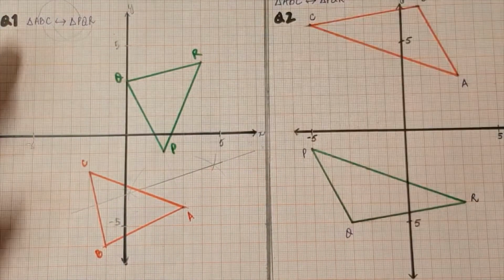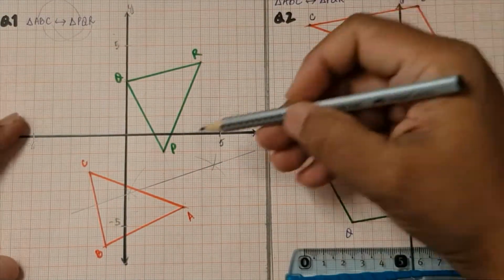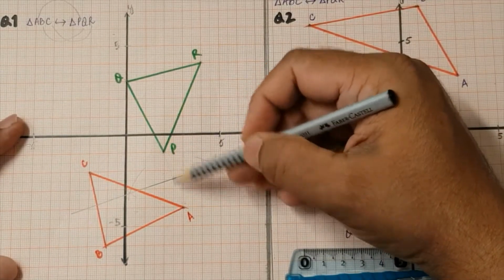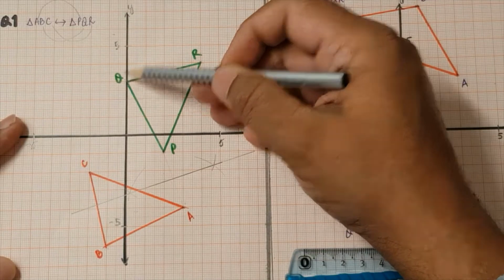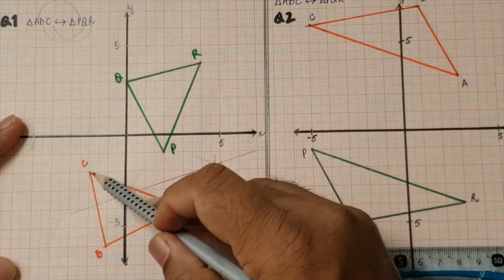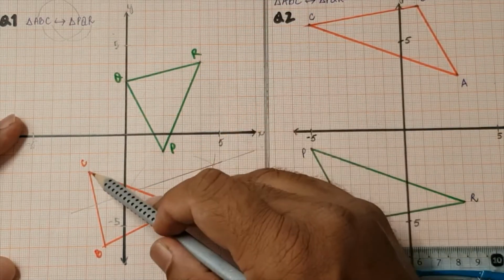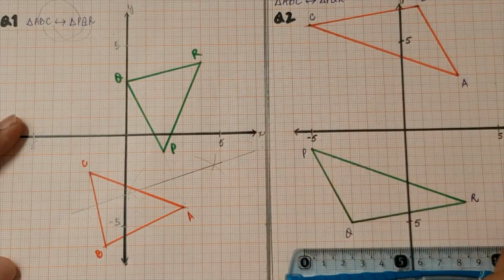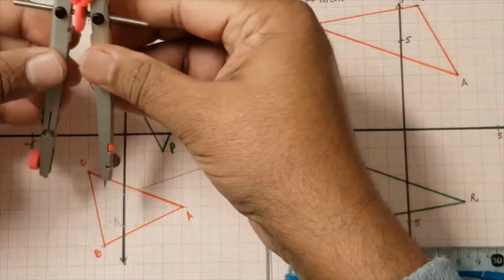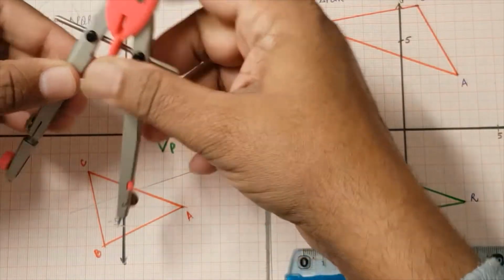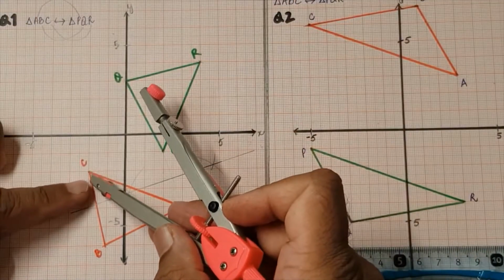Second, A and P are our corresponding points. Now, it is up to you, you can use B and Q, or you can use C and R. I think C and R are closer, so we use C and R. For C and R, I need a compass, and 100% we need more than half. You can just observe this is more than half.